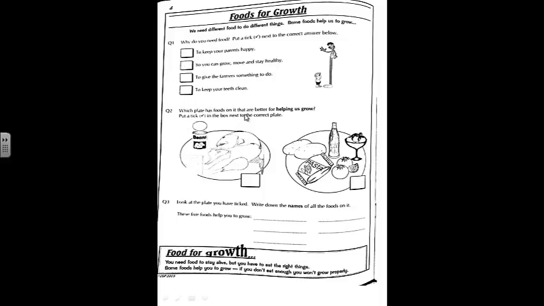Which plate has food on it that are better for helping us grow? Tick in the box next to the correct plate. Let's at first think about which group help us to grow. Proteins, excellent. And we can find proteins in meat, fish, chicken, beans, nuts. Excellent. Eggs and milk, all of the dairy. Potato, carbohydrate. Pasta, carbohydrate. Ice cream, fats and sweets. Fizzy drinks, sweets. So nothing to help me grow here.